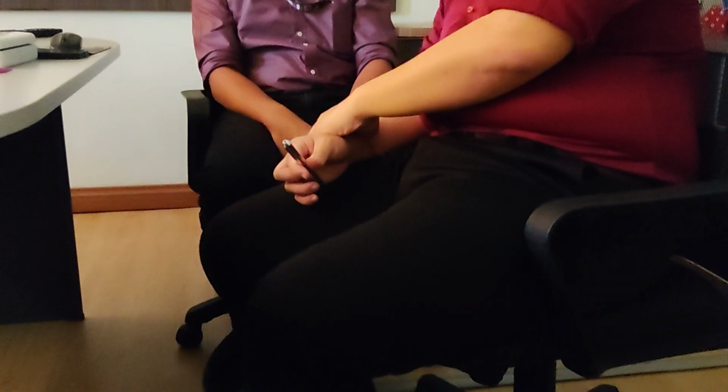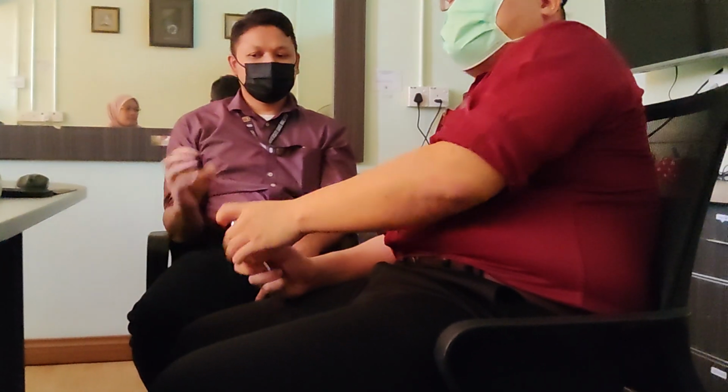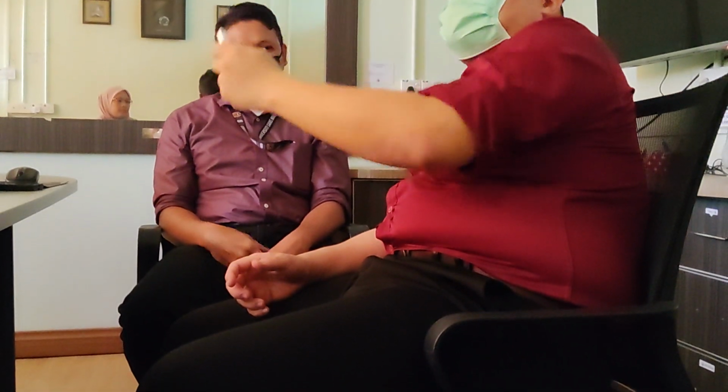Is there any mechanism we want to avoid or prevent? Pupil constriction. Yes, why? Because we want to check for the reactivity of the pupil. What is the mechanism we want to prevent? Accommodation. We don't want the patient to accommodate. Accommodation means the patient is looking at something near, focusing on something near.